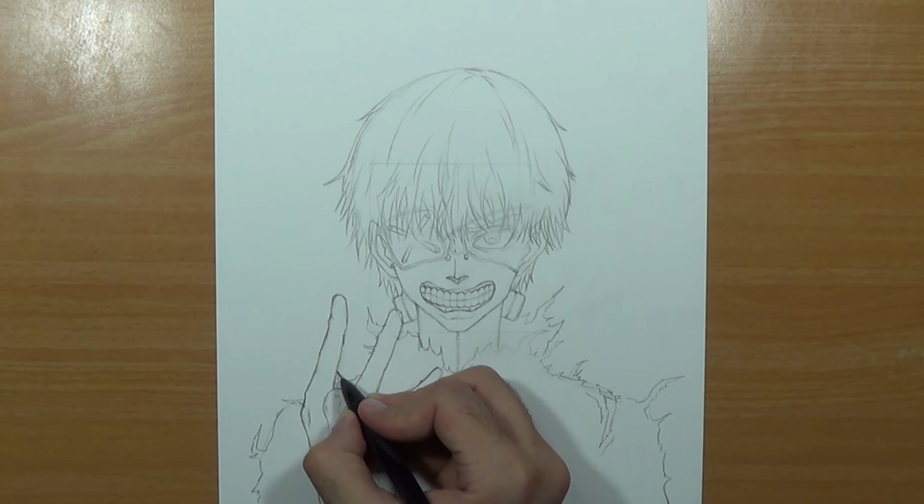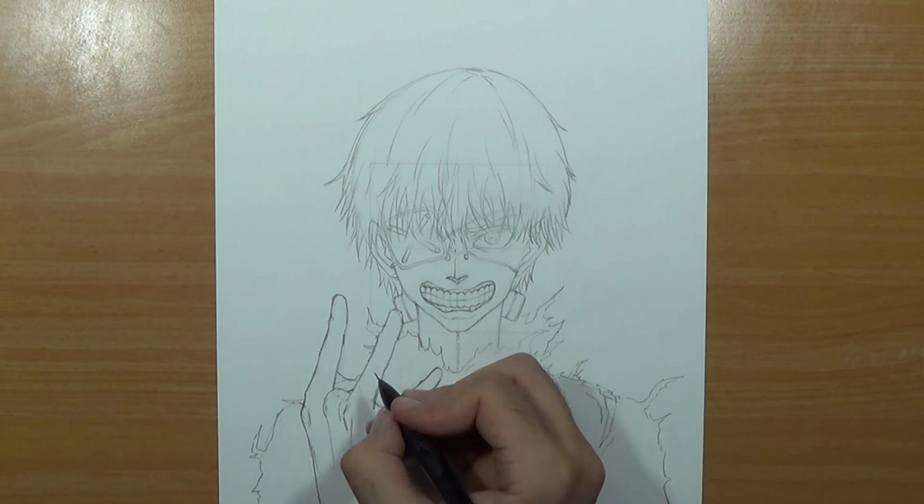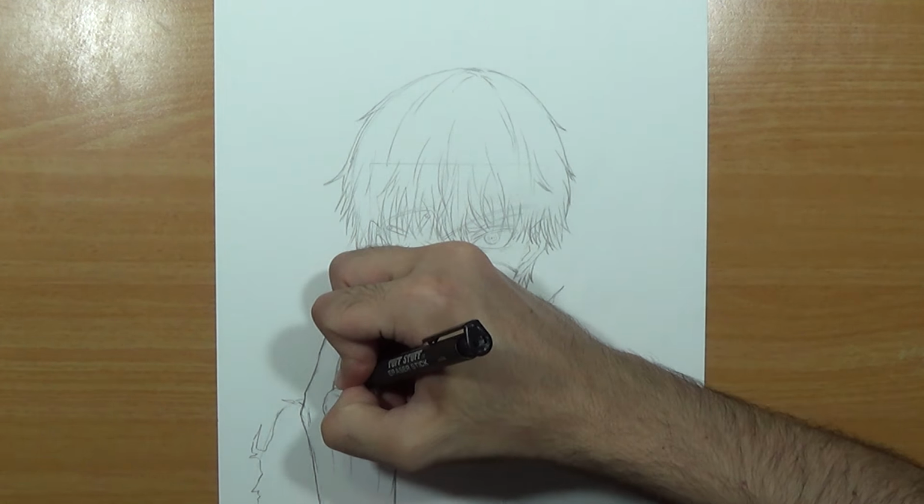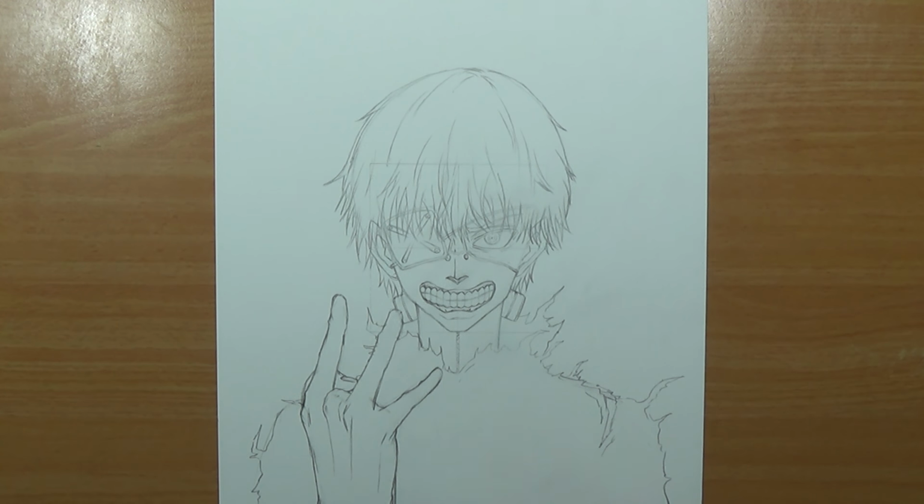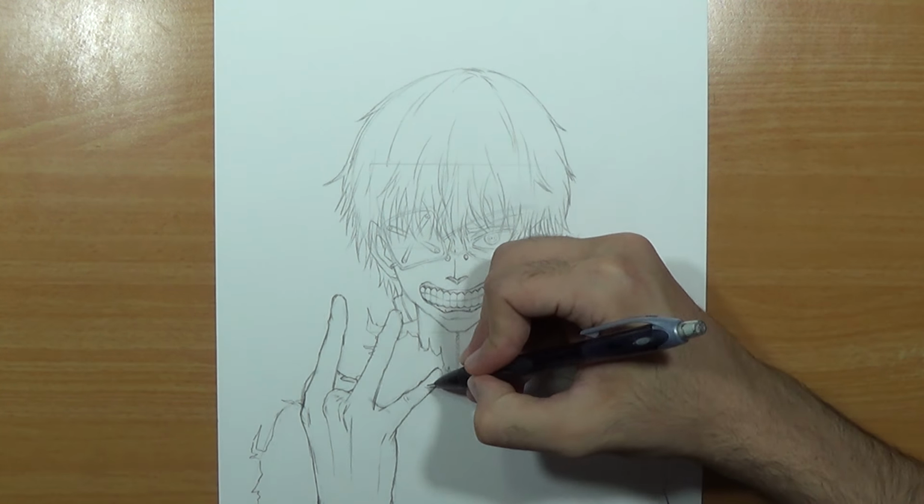Don't forget to draw the thumb right there. And lastly, some wrinkles and the fingernails.